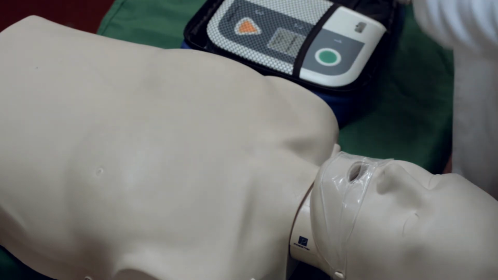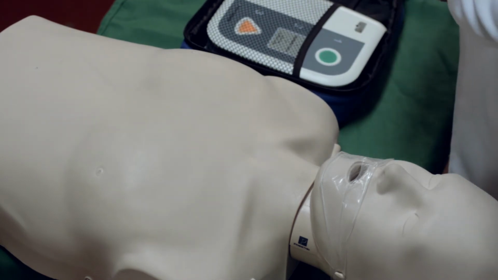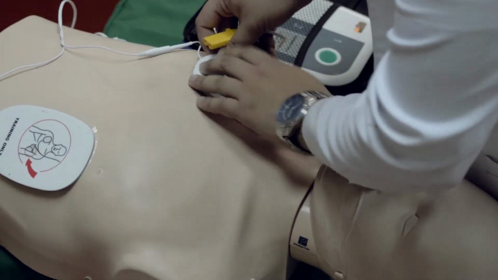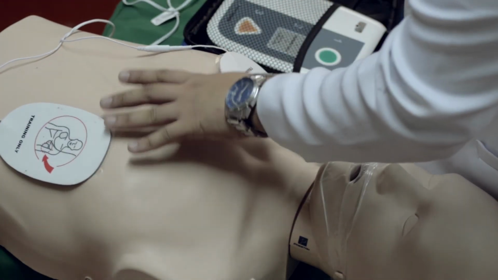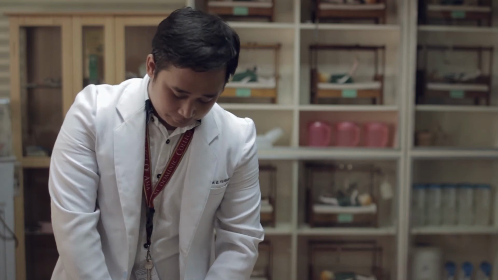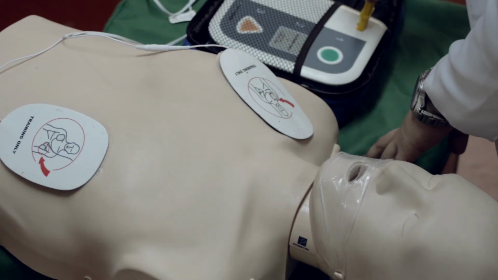Plug in pads connector next to flashing light. After applying pads to the patient's bare chest, we will plug in the connector to the AED machine or device. Now we plug it in.